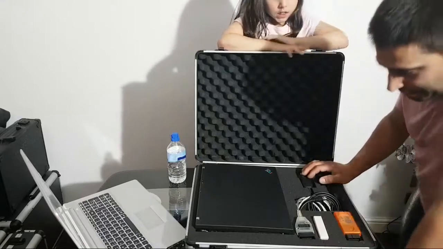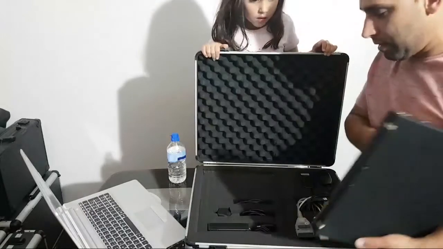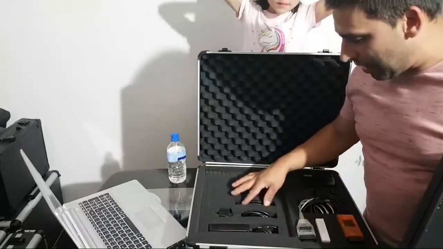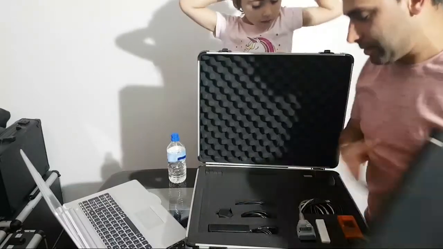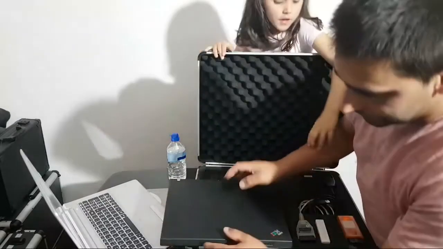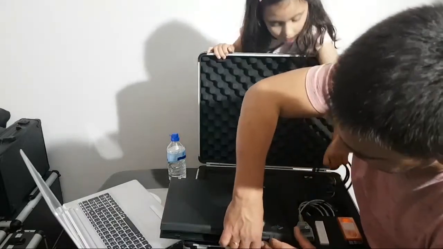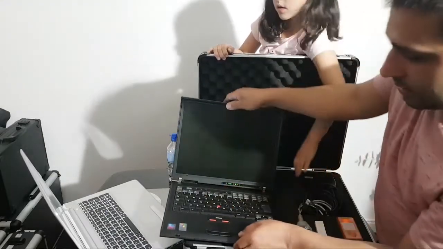So what we have here, let me see, we have the laptop. Underneath the laptop we have a USB cable, mains power and transformer. We have a charger here. Let me see if it turns on. Yeah, it does.